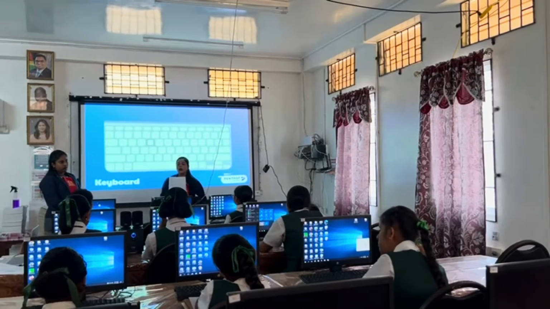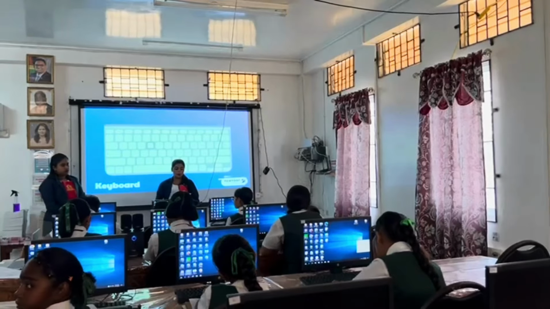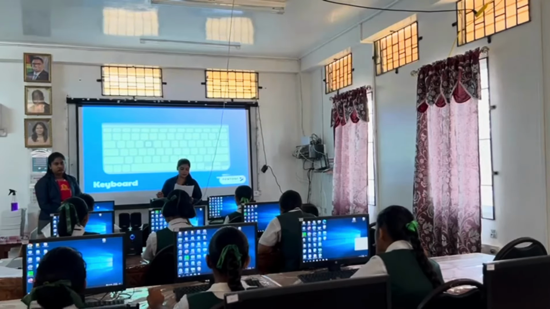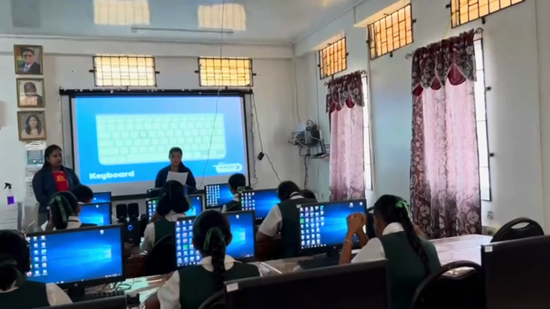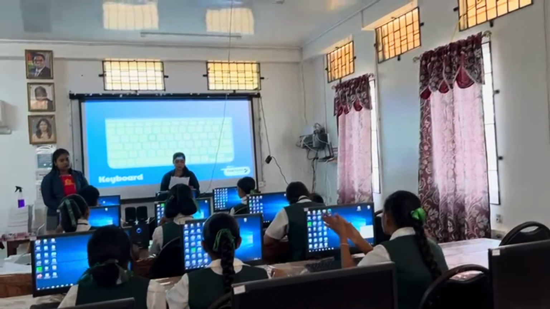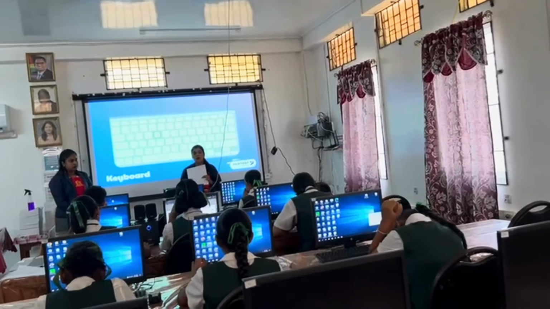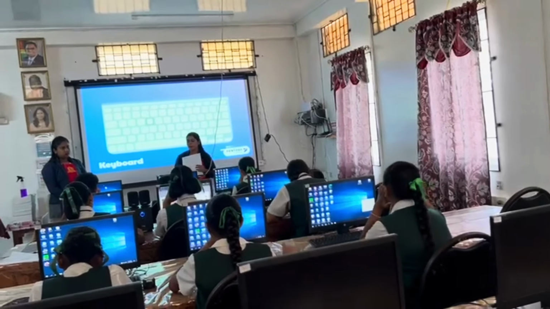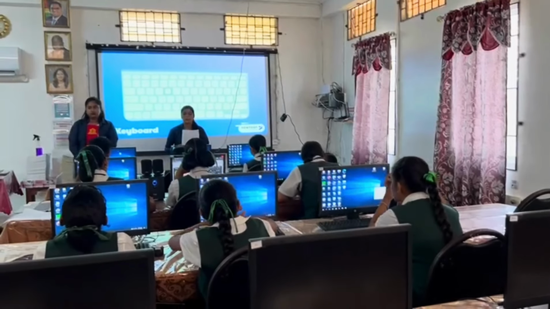Good. So we all know what a keyboard looks like, right? A keyboard is an input device used to enter data and instructions into the computer. So the function of the keyboard is used to type letters and numbers. If you want to type a letter, which part of the computer are you using? The keyboard.